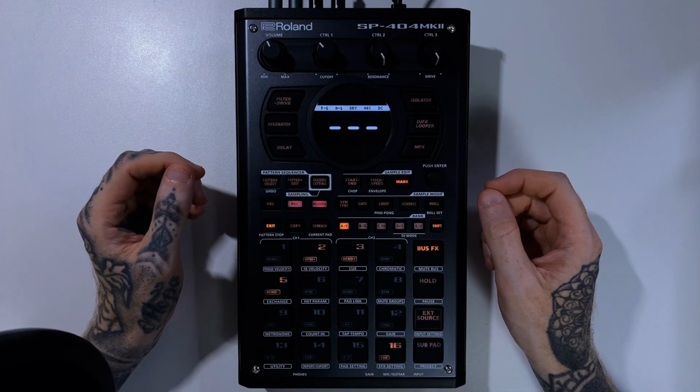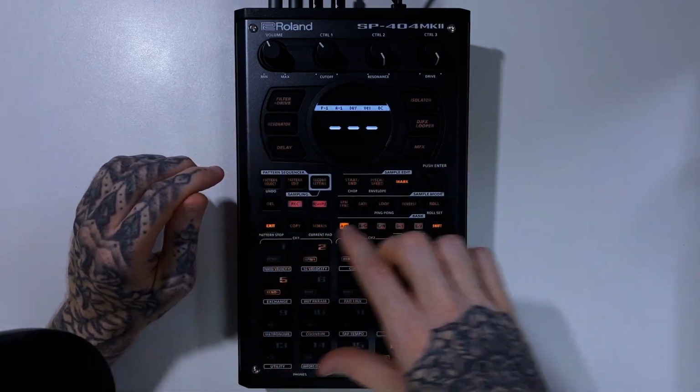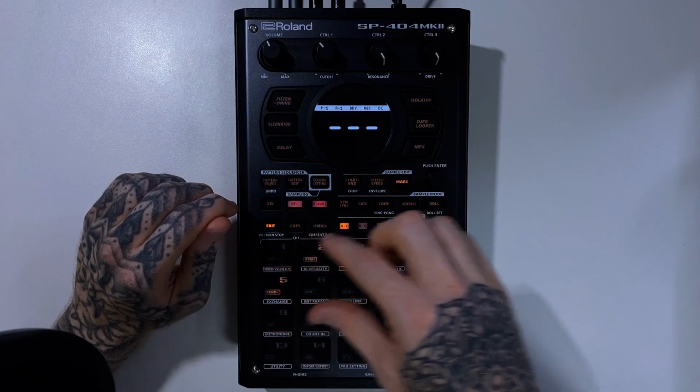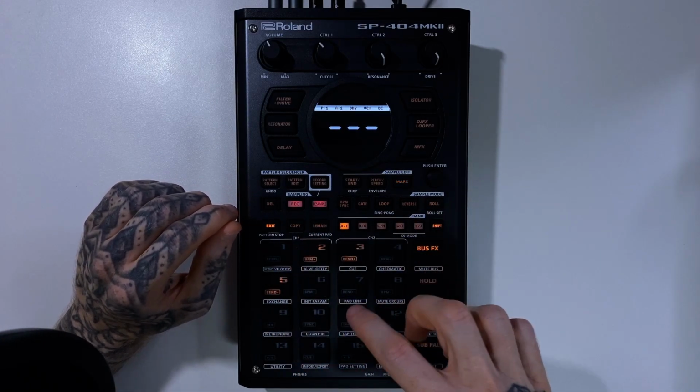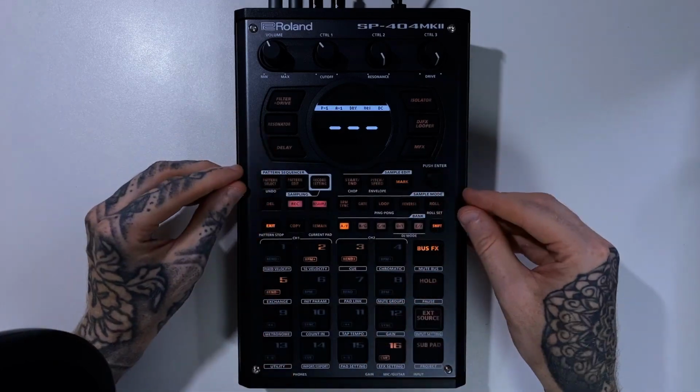Hey there, welcome to this episode, and today we're going to look at some of the very basic functions. Once we've got sounds imported to our pads, how can we maneuver those around, how can we shift them, how can we delete them, just some really basic stuff.